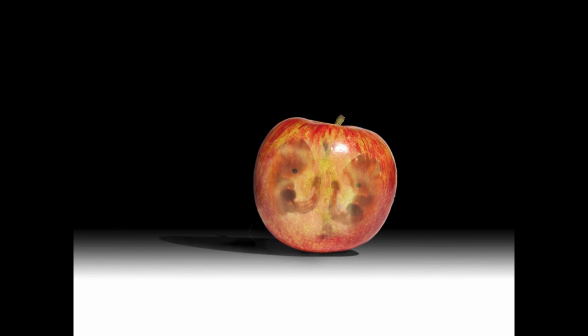This one's kind of creepy in a very subtle way. I think the background's too strong for it to work, but it's kind of a subtle creepiness to it. Yeah, it's two little fetuses inside the apple. So kind of creepy, right?